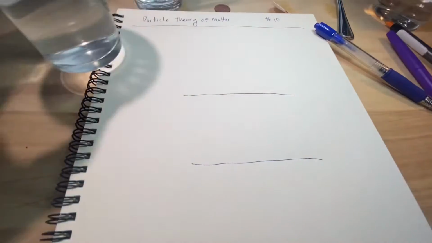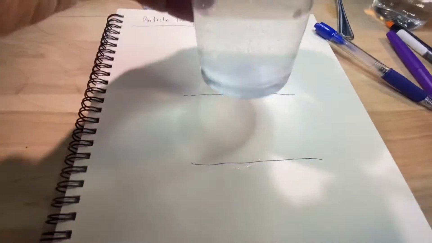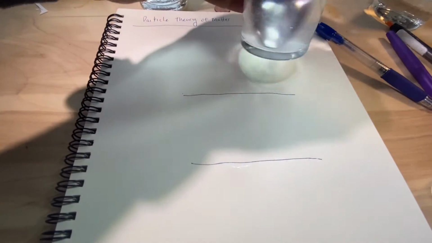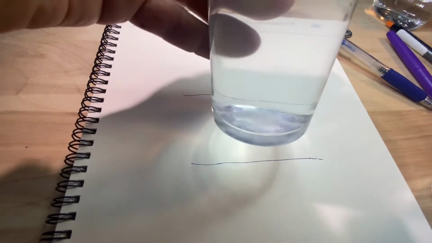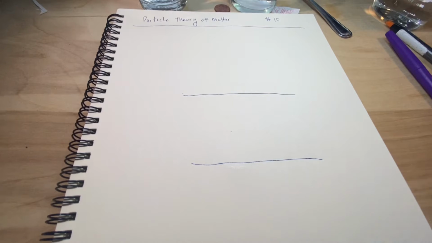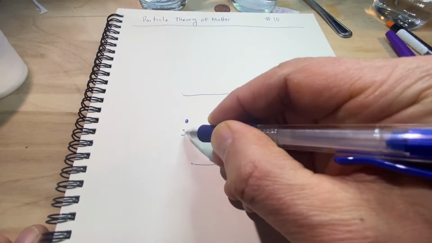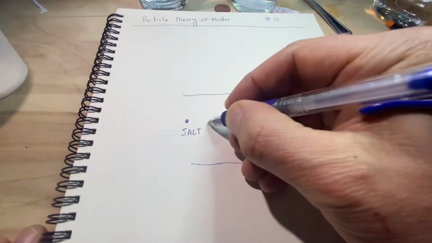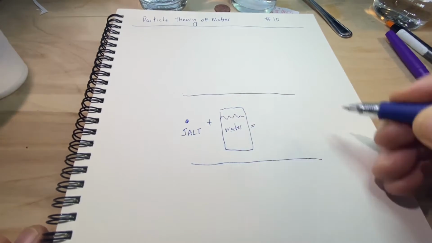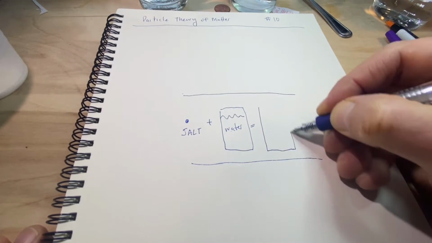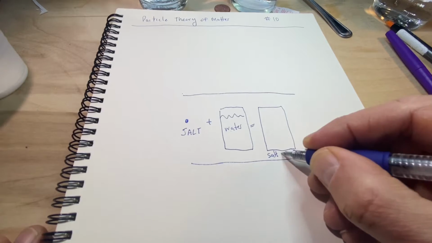So in this one, we're going to talk about the idea that we basically added some salt to water. And when we did that, it disappeared. However, if we take one little drop of it, we notice that that little drop tastes like salt. We'll draw a little particle here to represent salt. And then we're going to add it to a little cup of water. And what we're going to end up with is salt water.